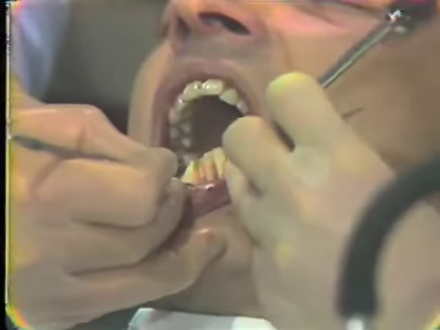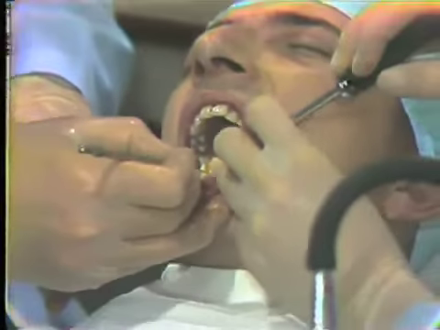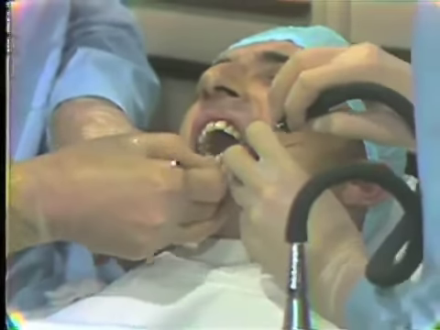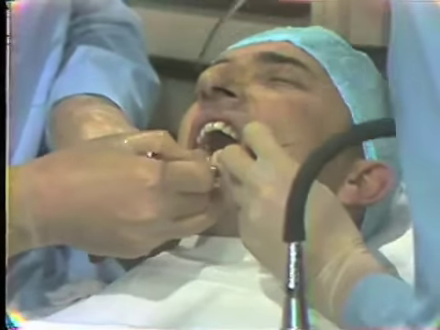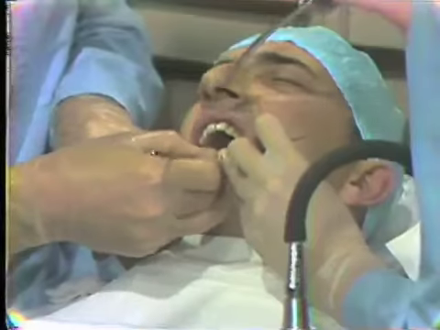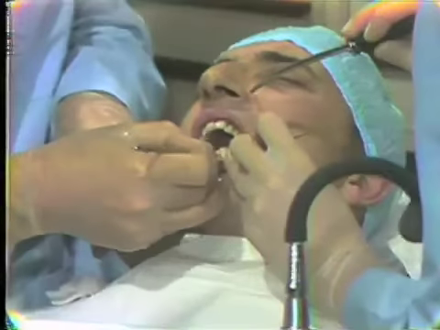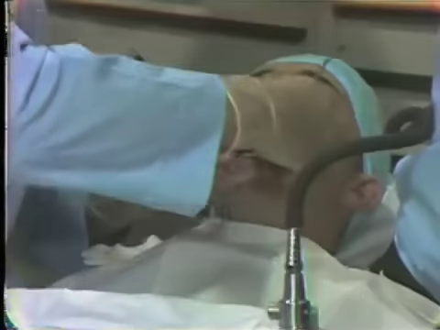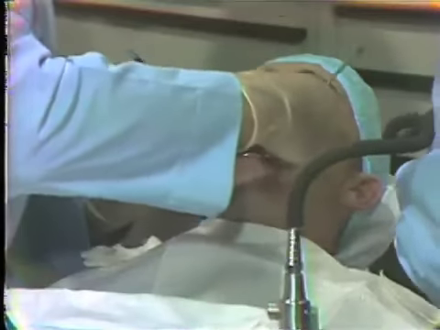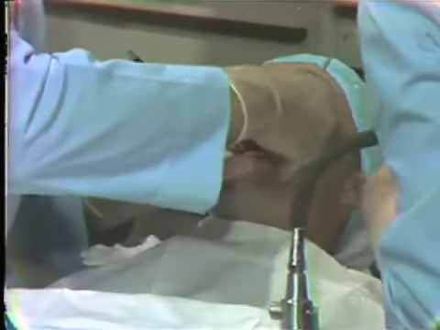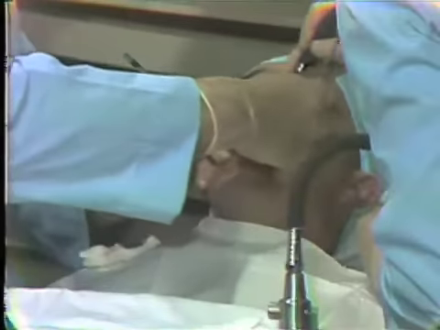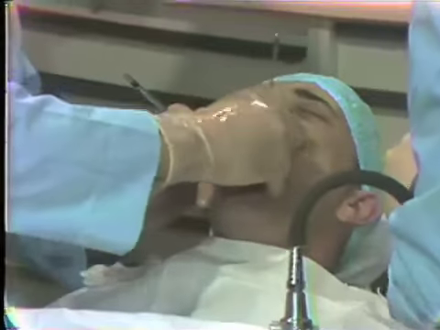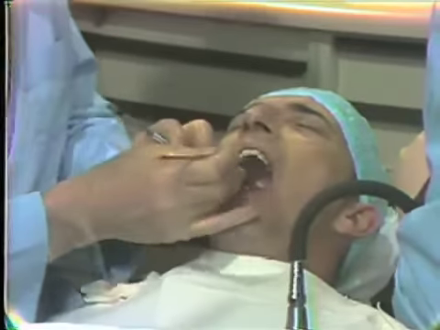Move the retractor here for me now, please. For a final checking then of the root surfaces from the lingual aspect. Periodontal probe, please.